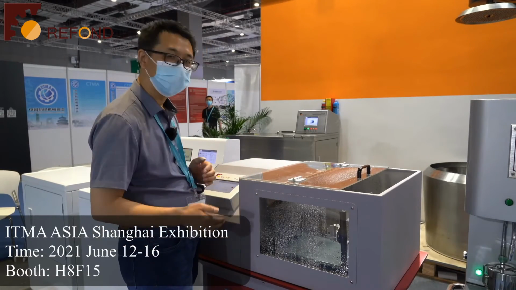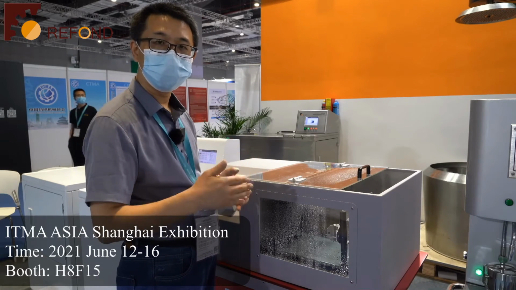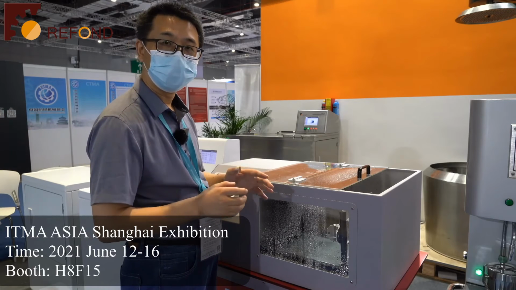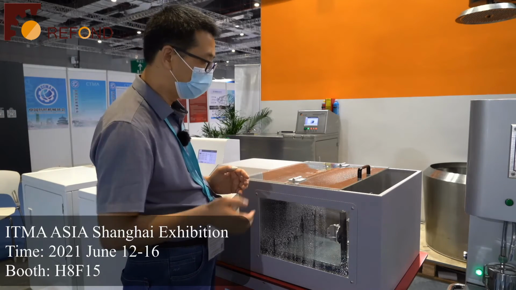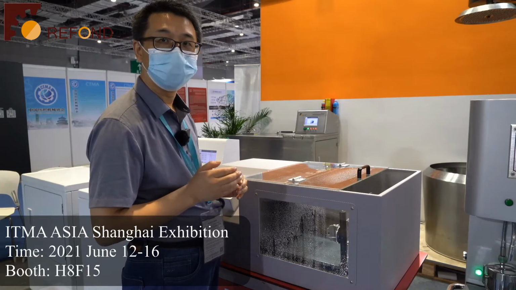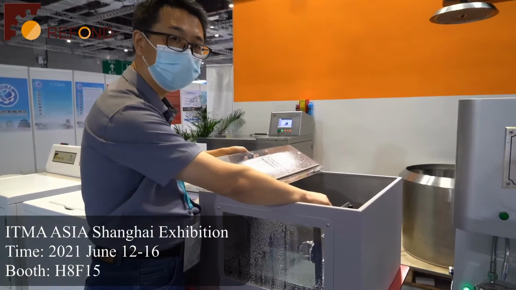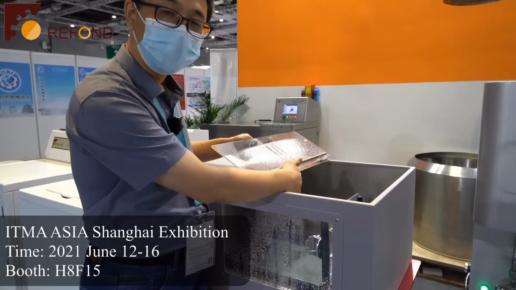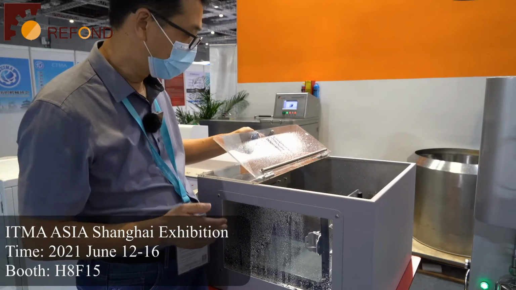The testing method is to use an AATCC blotting paper on the backside of the specimen and clamp the specimen in front of the AATCC blotting paper. Clamp the specimen in the specimen holder, and the water will impact on the top surface of the specimen.